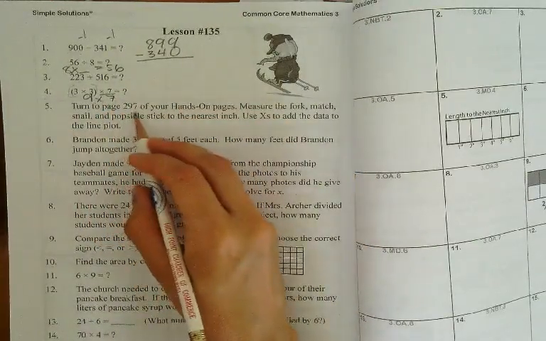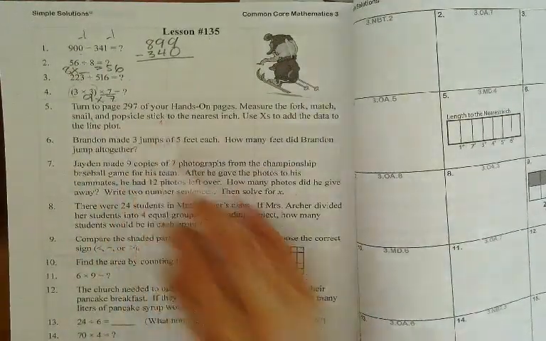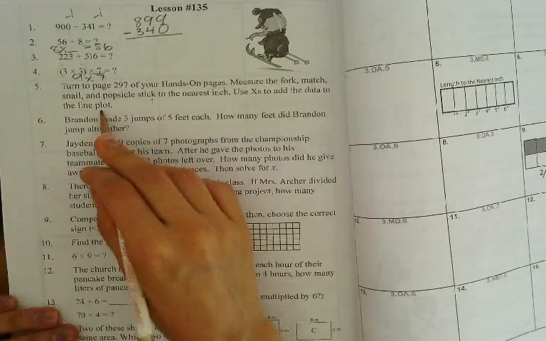Number 5, turn to page 297 of your hands-on pages. Measure the fork, match snail, and popsicle stick to the nearest inch. Use X's to add the data to the line plot.